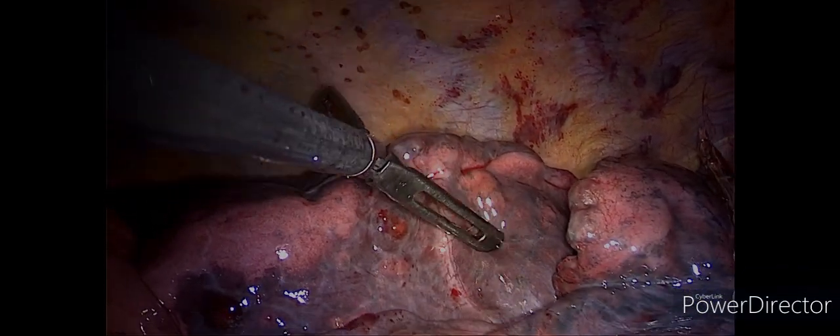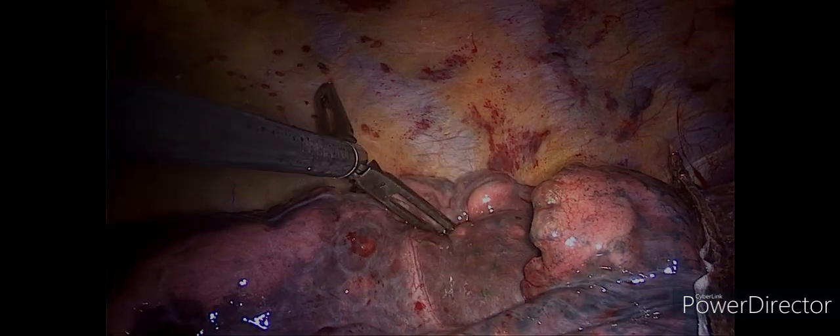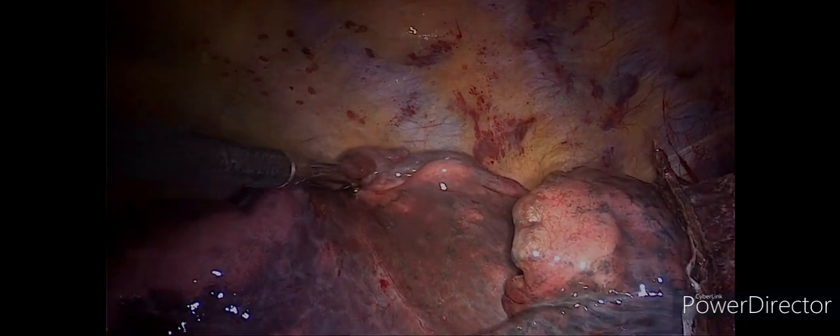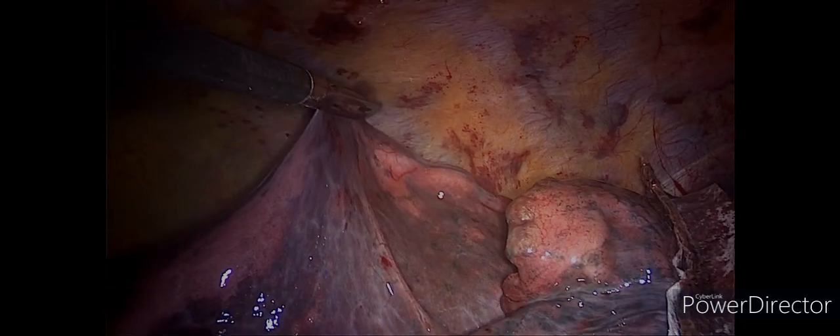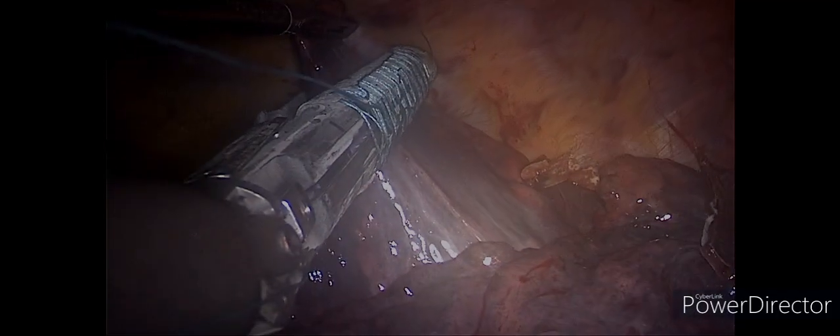These were along the basal segment of the lower lobe, and like I mentioned, we wanted to remove as many bullae as possible, with minimum resection of normal healthy tissue.